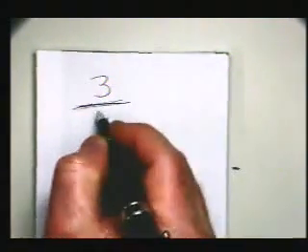So in fact, if you do that on your handy-dandy calculator, that's how you change a fraction into a decimal. So 3 divided by 4 as a decimal is what, Jonte? 0.75. Yeah, 0.75, right? So as a decimal, this is 0.75.